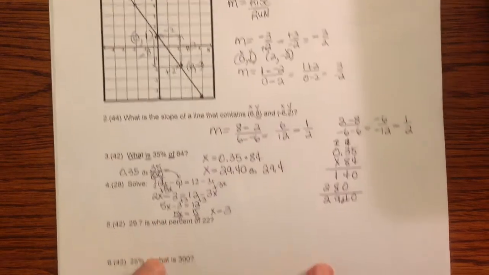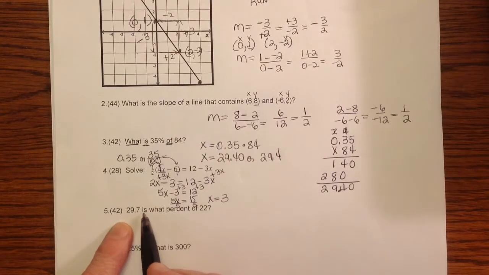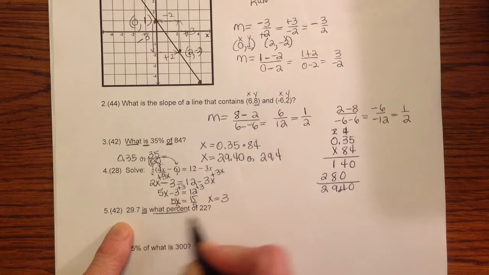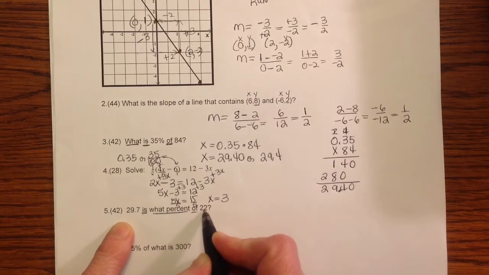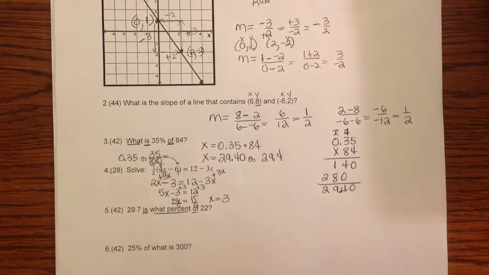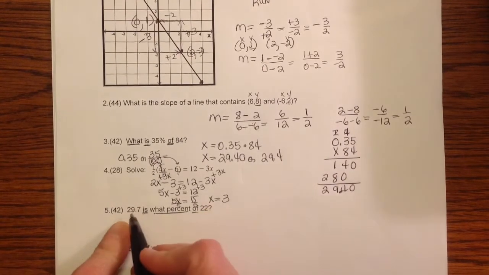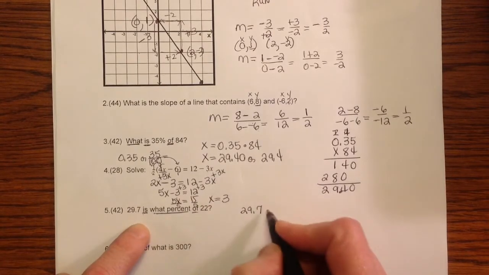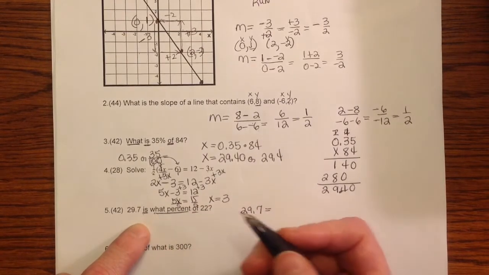Okay, I've got another percent problem. 29 and 7/10 is what percent, that's my unknown, of 22. So a lot of people want to look at these and think, oh, you're going to multiply them every time. Well, watch where your "is" and your "of" is. So I've got 29.7 equals what percent.